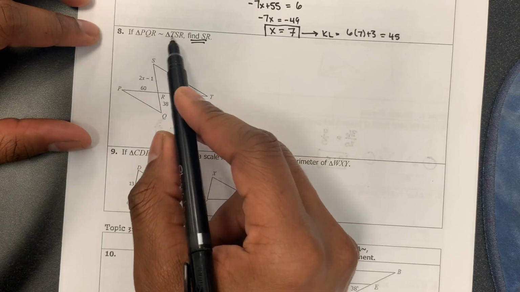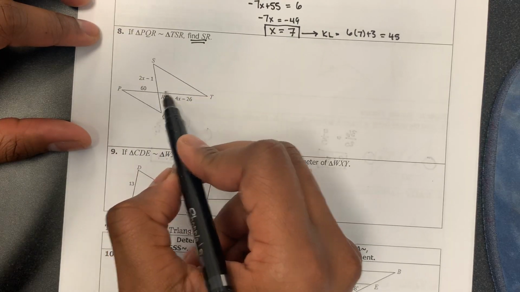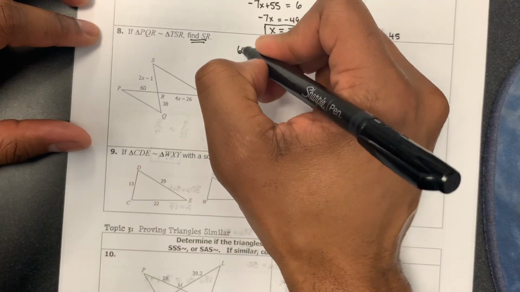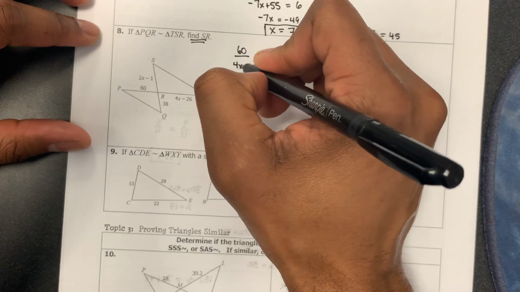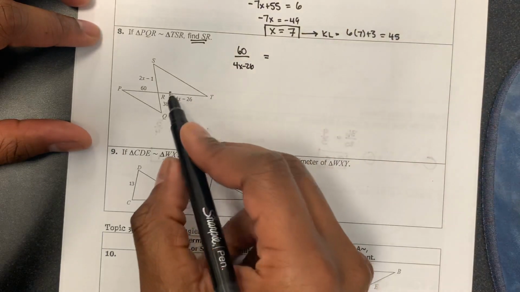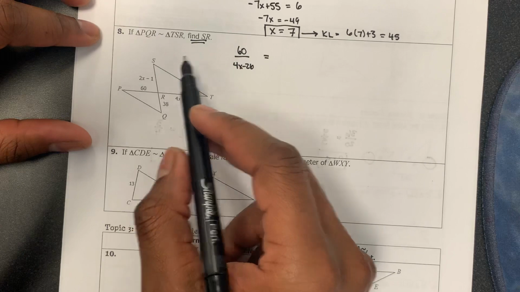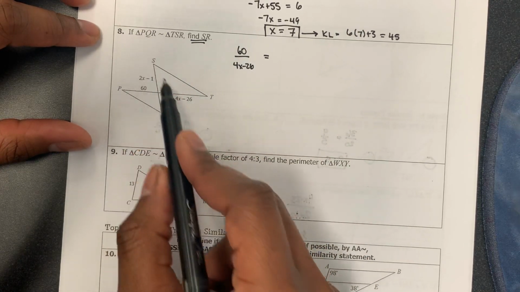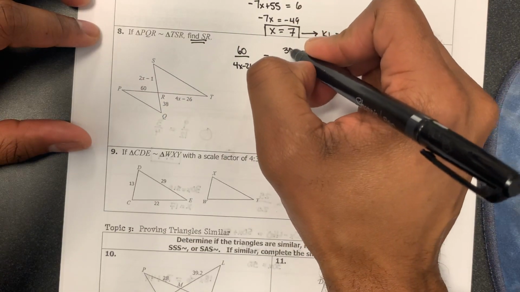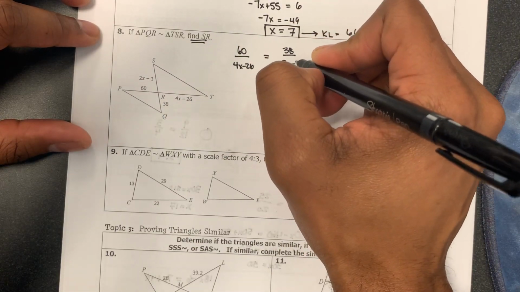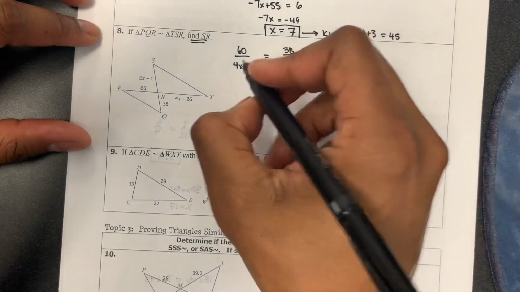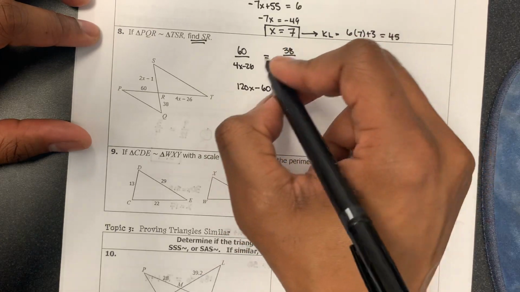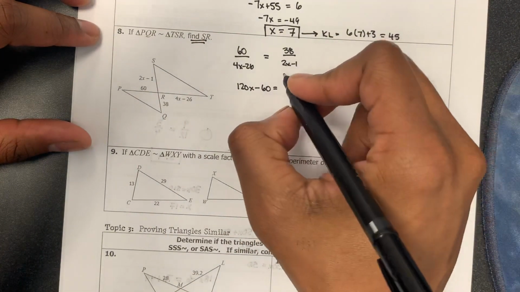So PQR is similar to TSR, so we know PR is proportional to TR. So we would have 60 over 4x minus 26 equals, let's see. So we did PR, then TR. So now we're going to do QR and SR. So that's going to give us 38 over 2x minus 1. If we cross multiply, we get 120x minus 60 equals 4 times 38 is 152.